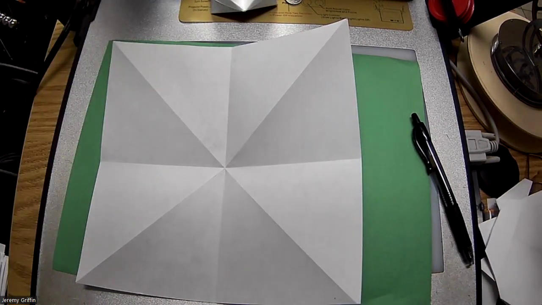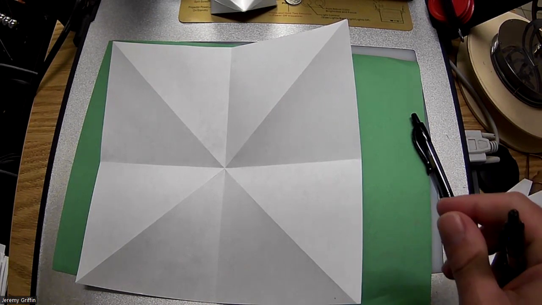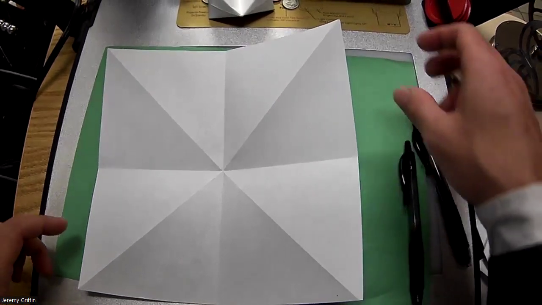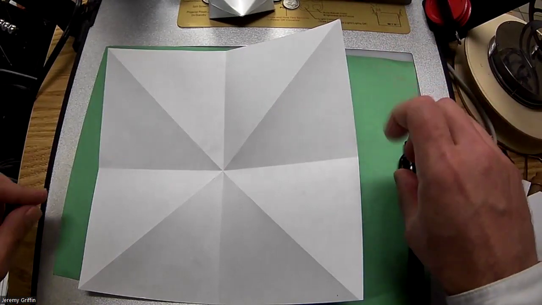Right, you guys got that? Right, valley folds, mountain folds. Make sure that's true. Otherwise, the next steps are really hard to do. Right, you guys ready? Okay. Now what do I do? Let's do this.